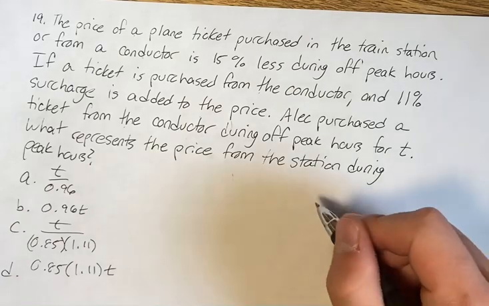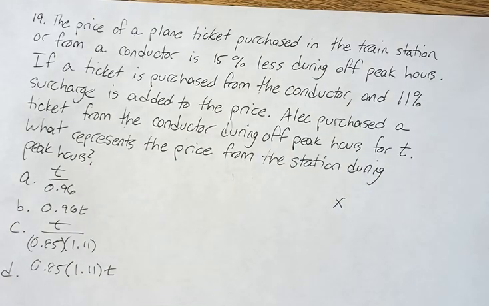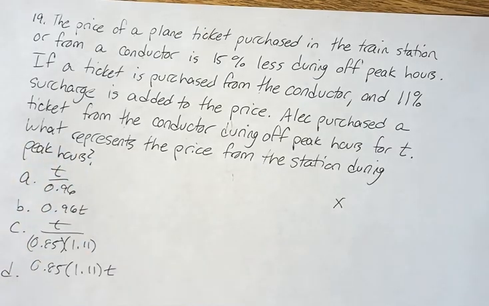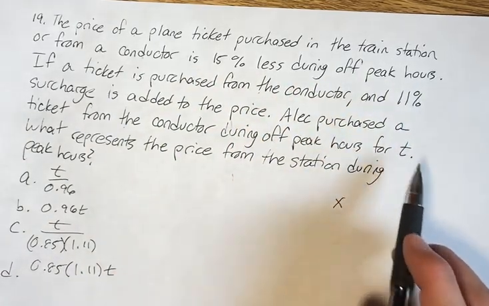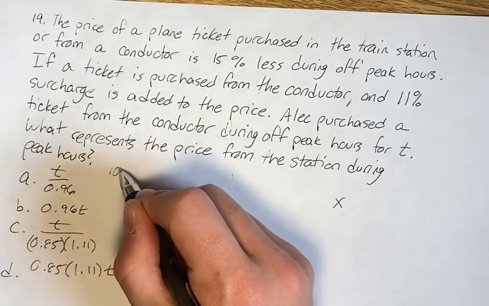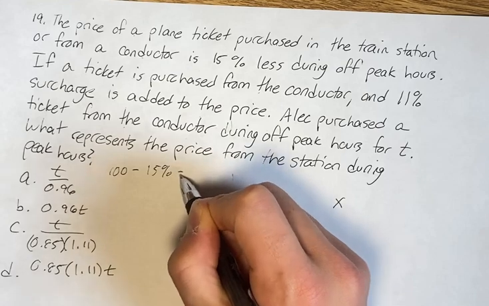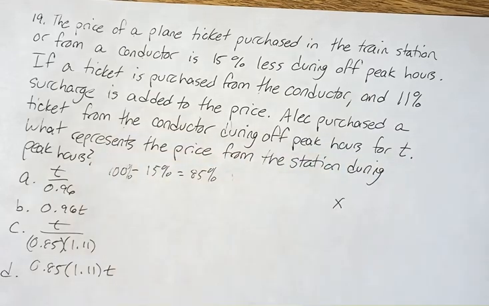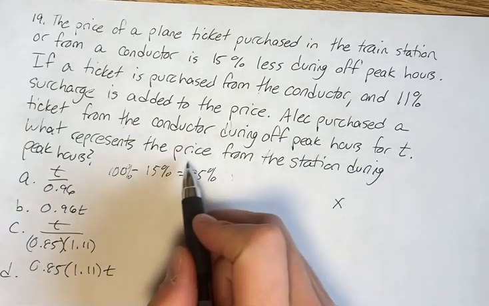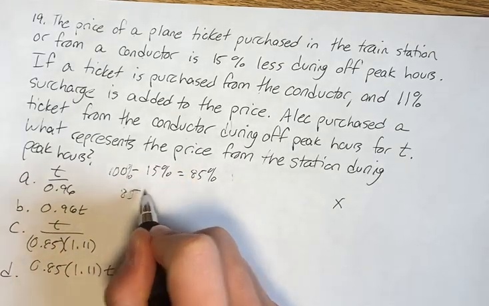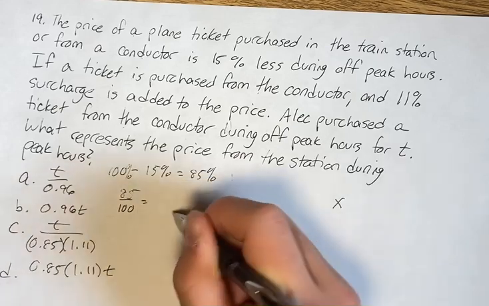So let's call this price that we're looking for X. So the price of X is being represented by a ticket during peak hours. And we're told that if you get it during off-peak hours, like we did for this $T ticket, it is 15% less. What is 15% less? Well, if we take 100% minus 15%, that's 100 minus 15, which is 85%. What does this actually mean for the value of the ticket? Well, percent is a number out of 100, so we have 85 divided by 100, which is 0.85.